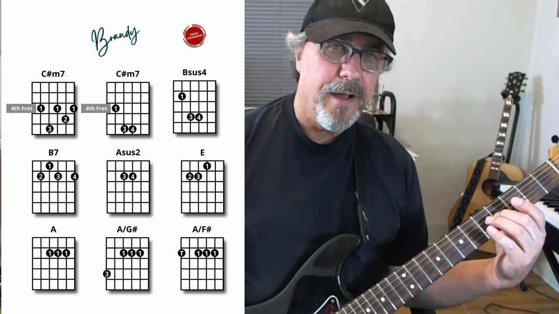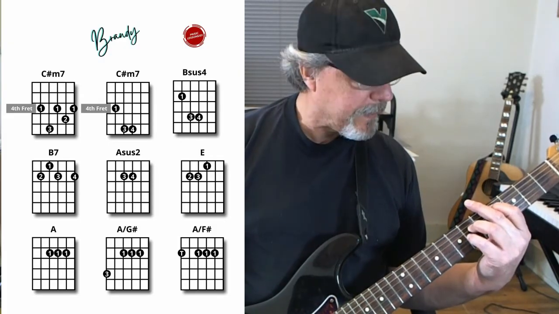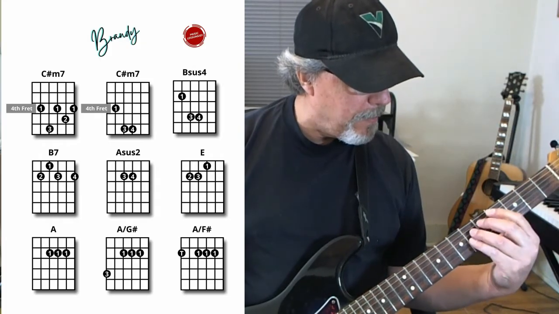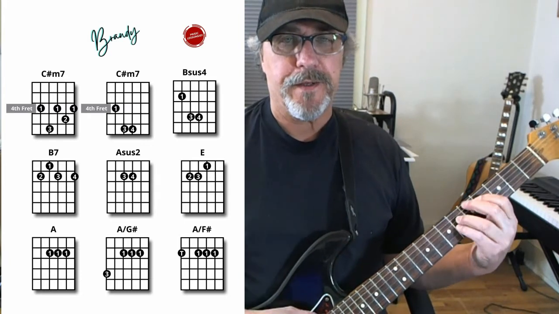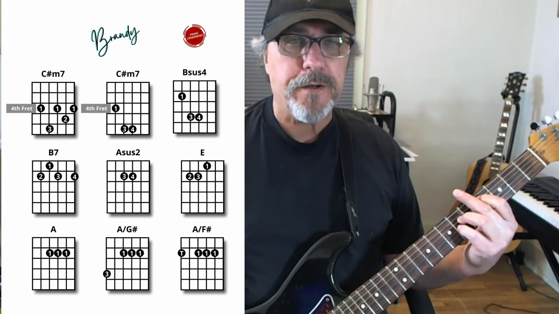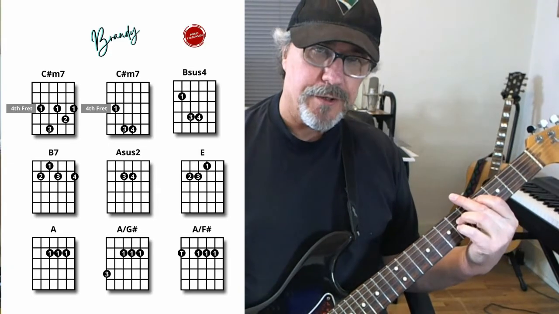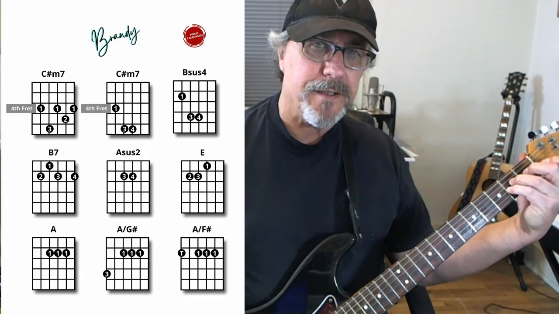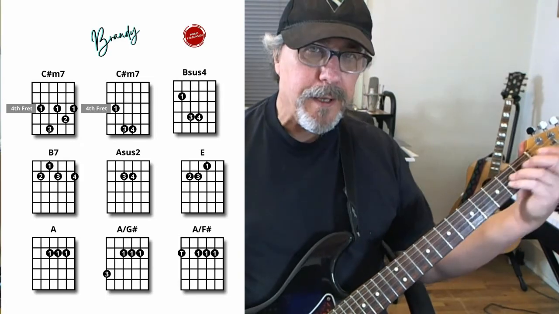Yeah, so that B is the 7th, and then you've got the E, which is the minor 3rd. Okay, so that's a great C sharp minor 7th. Now the cool thing about this is the intro goes C sharp minor 7th, A sus2. So you can just use those 2 notes, or your 2 fingers that you have down already on the guitar. Your 3rd and your pinky.